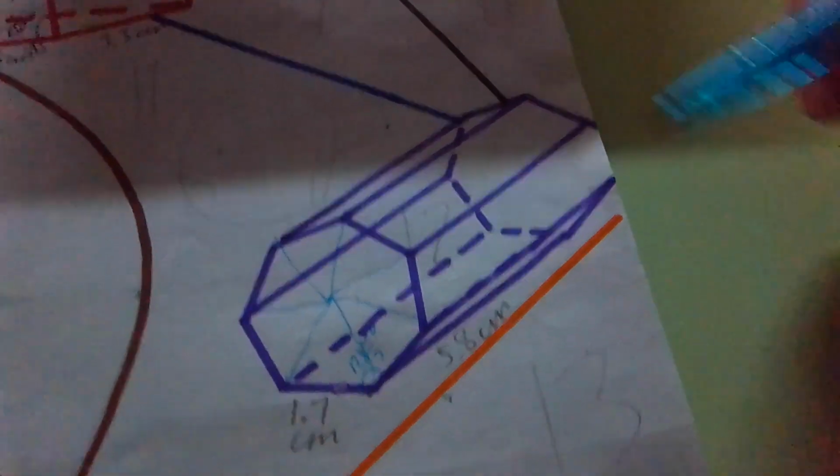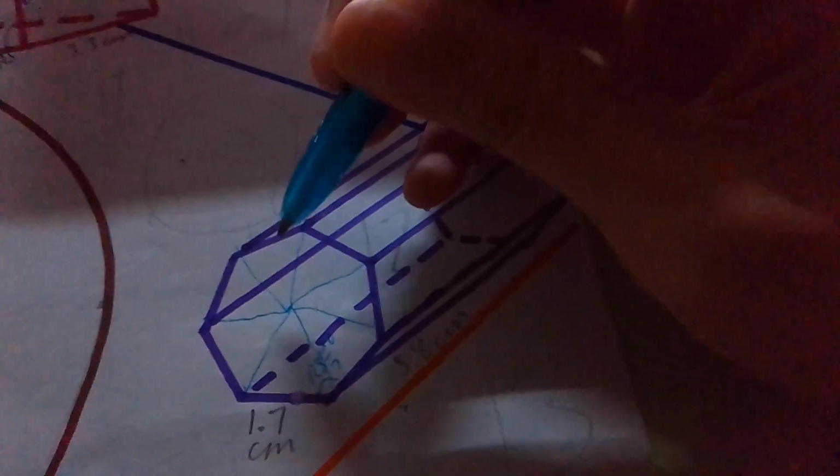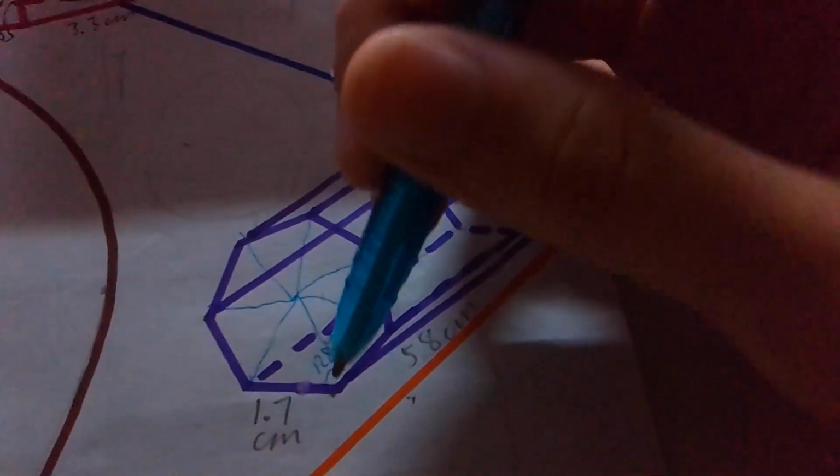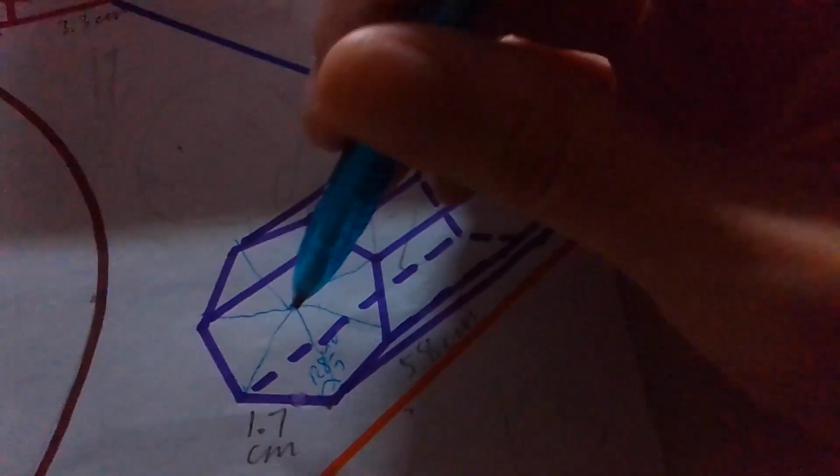But that is for this part. Remember, I parted it this way. It has to be like this. Can you see what I'm drawing? So, we should have 7 triangles: 1, 2, 3, 4, 5, 6, 7. And take note, this angle here is supposed to be 51 and 3/7.